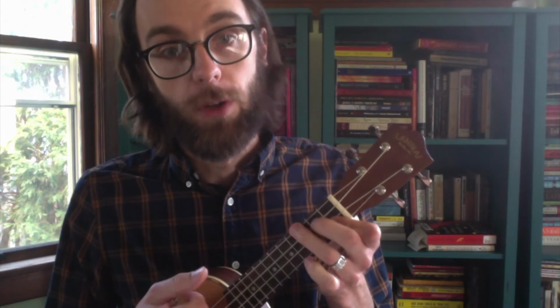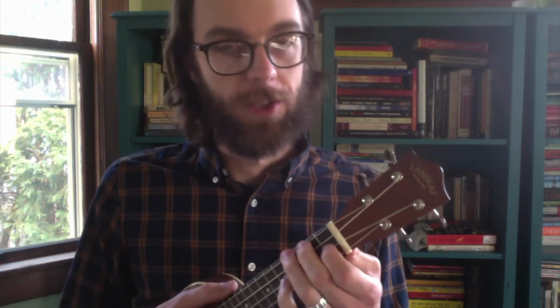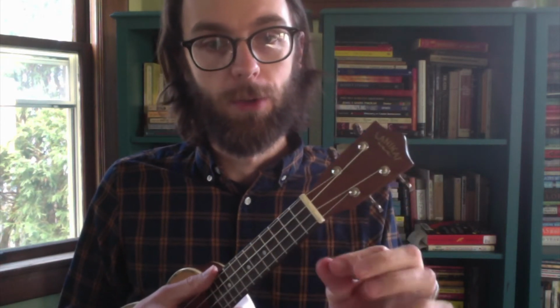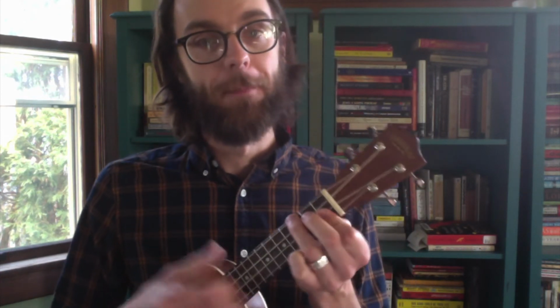Which, the more you play it, the more your fingers will get used to switching to that. And the more nimble your finger will get to where it can cover both those notes at the same time.